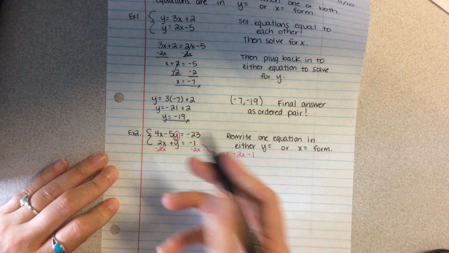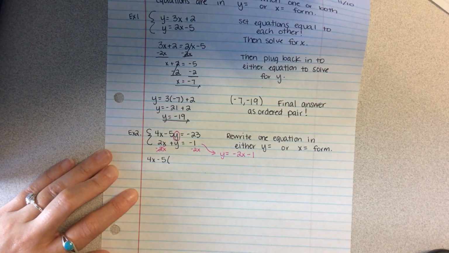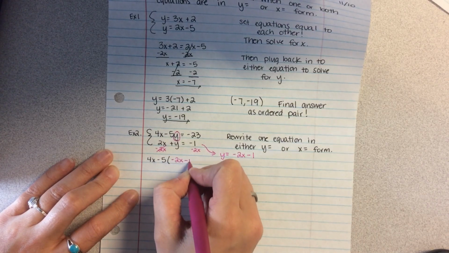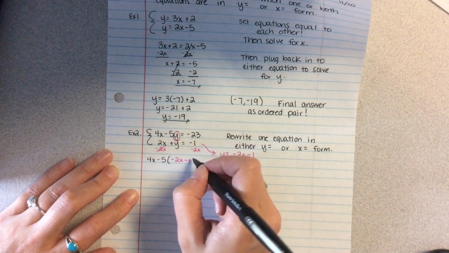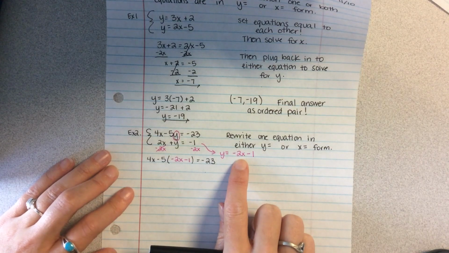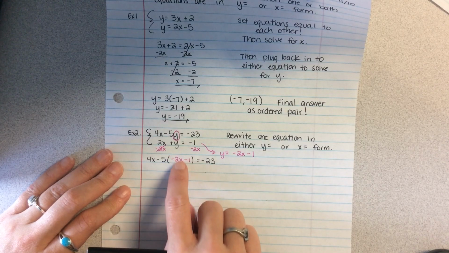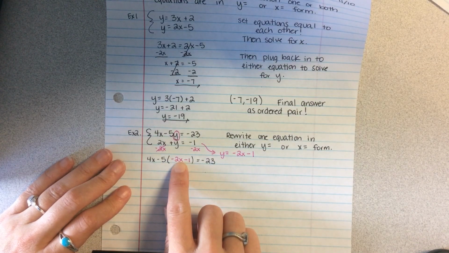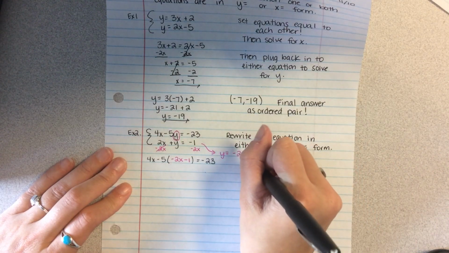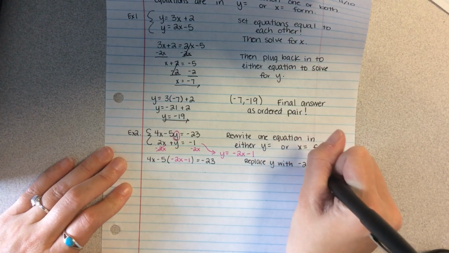So when I rewrite this, I'm going to rewrite 4x minus 5. But then when I substitute in for y, I'm going to write this negative 2x minus 1 in the parentheses there. And that's equal to negative 23. So we are taking this new expression that we made y equal to, and we're substituting that in for y into the first equation. All right, we're replacing y with negative 2x minus 1. So that's what I'm going to write here. Replace y with negative 2x minus 1.